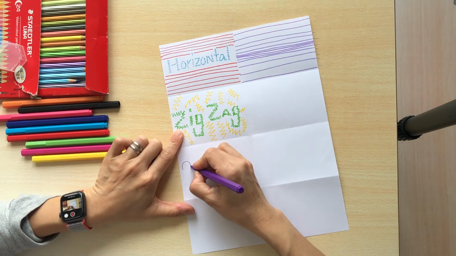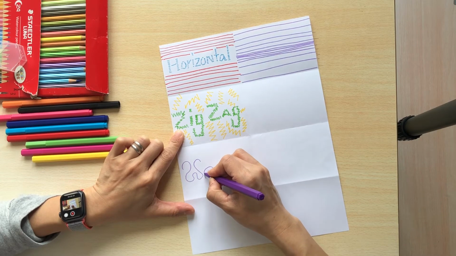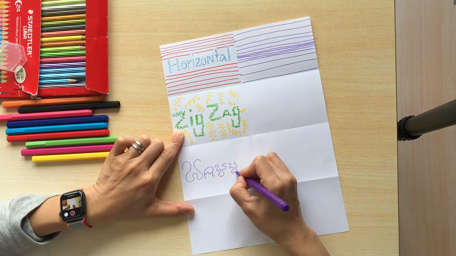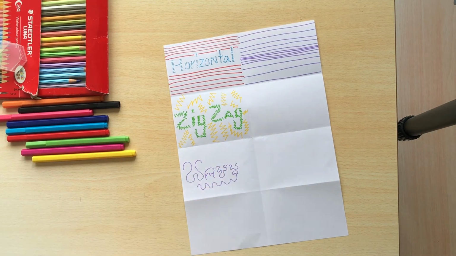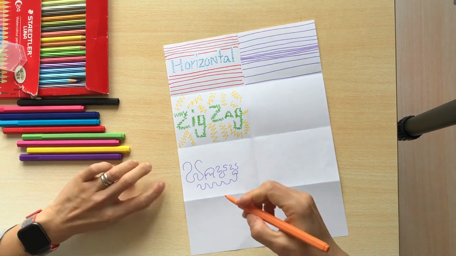Wavy line, I'm gonna make big waves. Woo, wave. And for the background, I'm gonna do a long wavy line, like this.